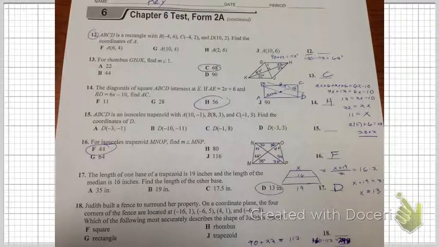So as we were just saying, we got J for number 12 and number 15 down there, negative 3, negative 1, which is, sorry, that's A. Just write the letter in there. Number 13, it takes a little bit more.